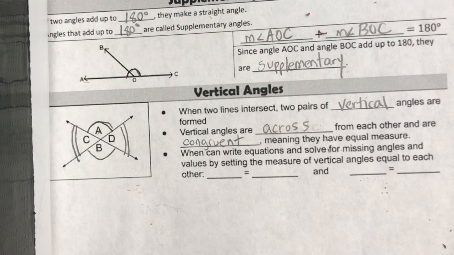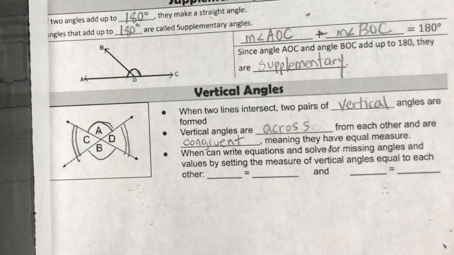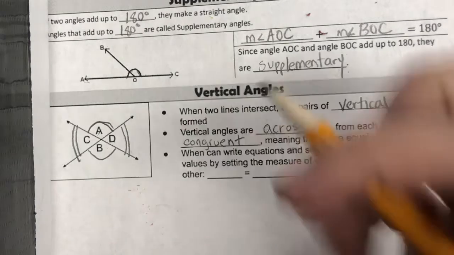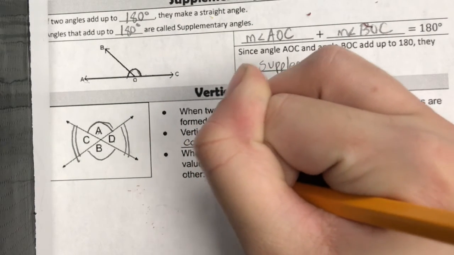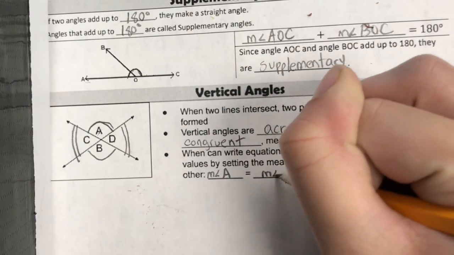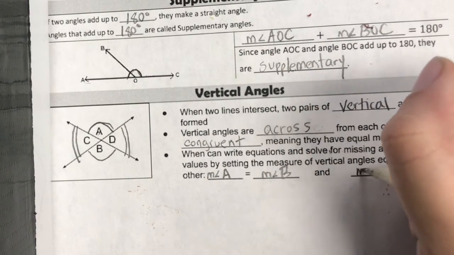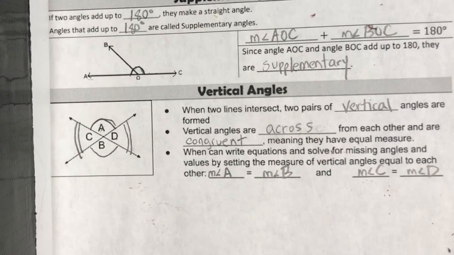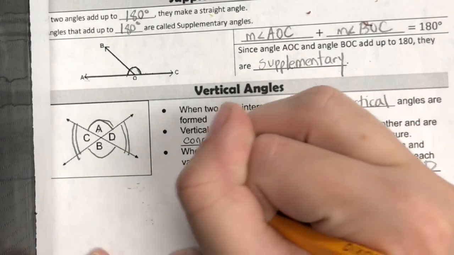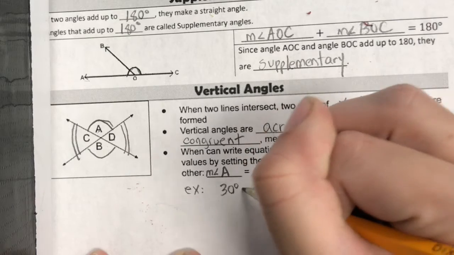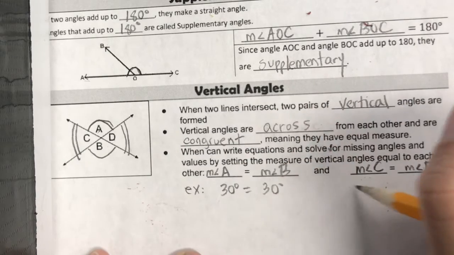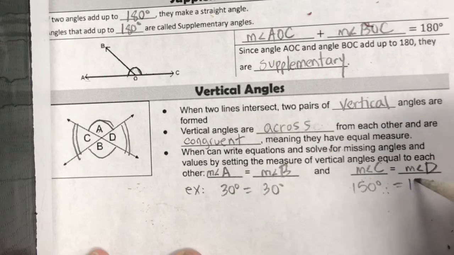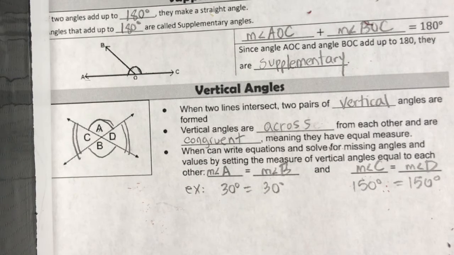So when we write equations and solve for missing angles and values, we do it by setting the measures of vertical angles equal to each other. So we get that the measure of angle A is equal to the measure of angle B, and the measure of angle C is equal to the measure of angle D. Again, for example, 30 degrees would have to be 30 degrees. 150 degrees would have to be 150 degrees.